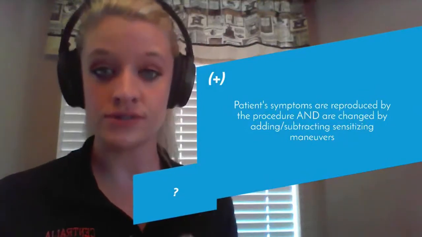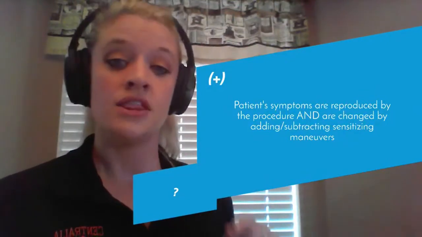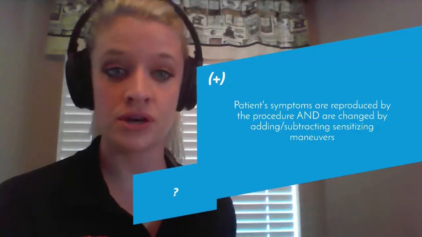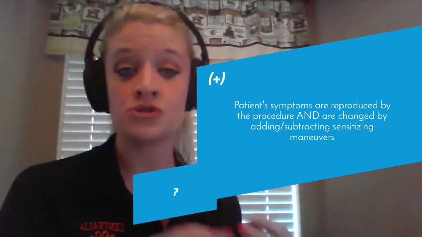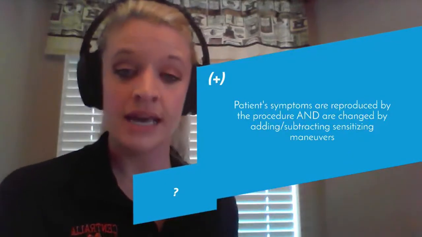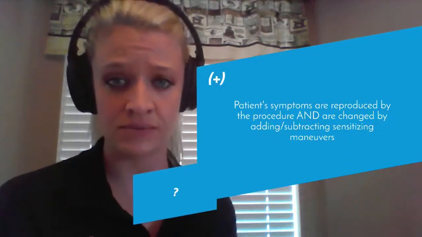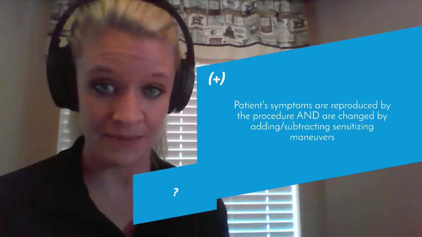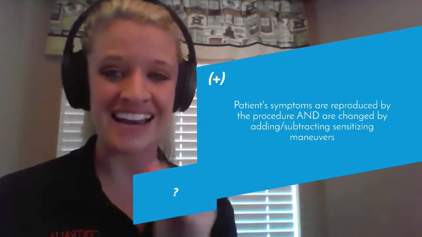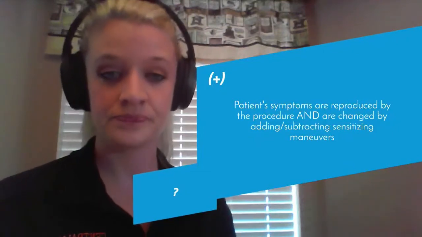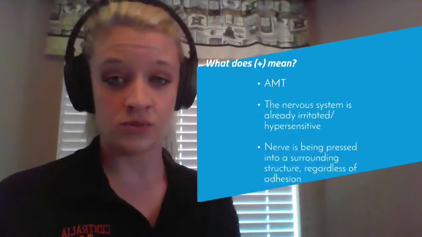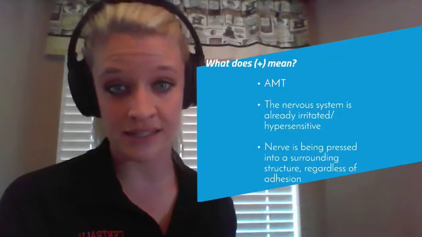So a positive tension test means that in the nerve that you tested with the positioning that you used, the patient's symptoms were reproduced by the procedure and are changed by either adding or subtracting sensitizing maneuvers. This is why it's so important to make sure that you're asking the patient if they are feeling any symptoms, and if those symptoms are the same as the initial complaint at each segment that you are placing in a certain position. Now, that's not always what can be creating a positive test.